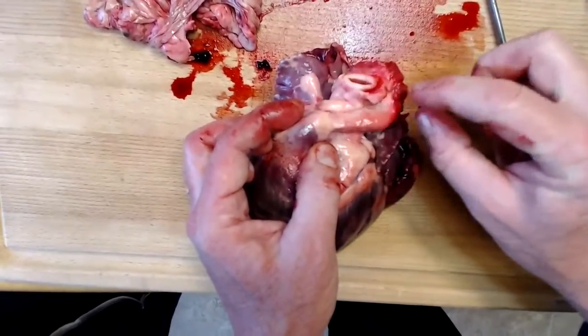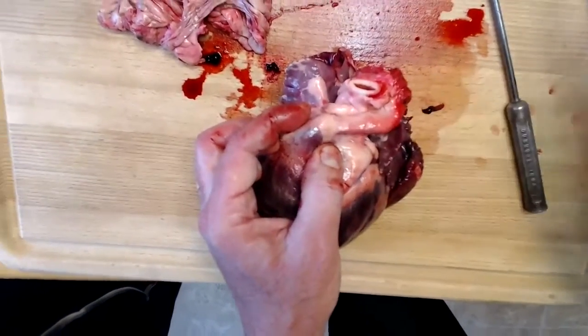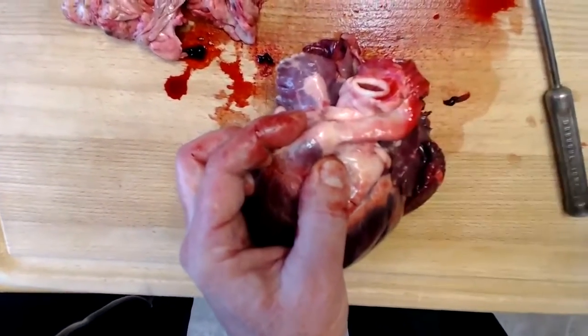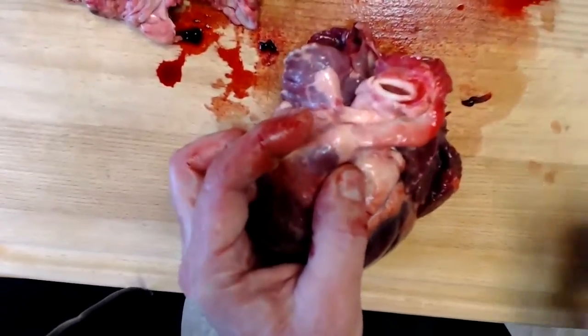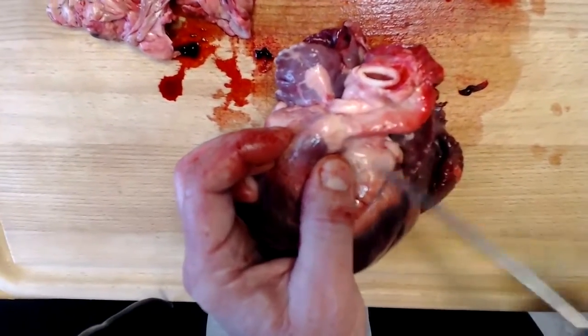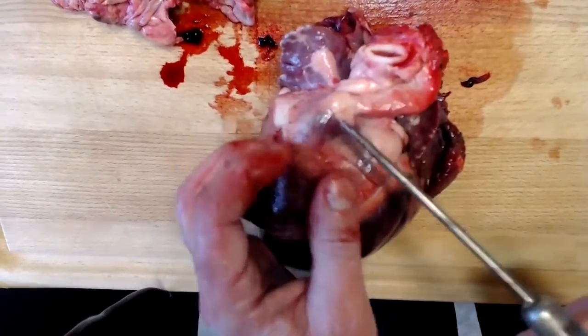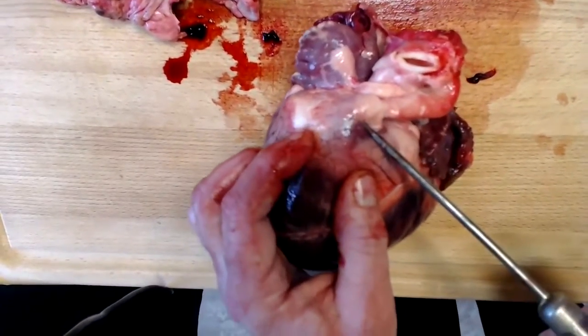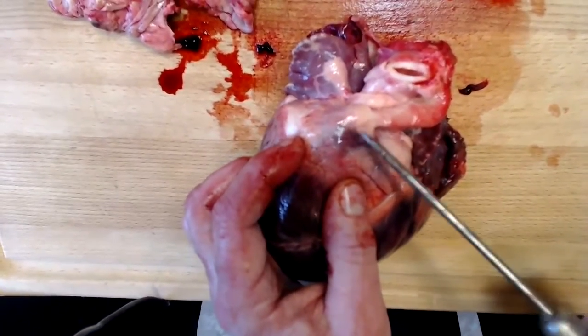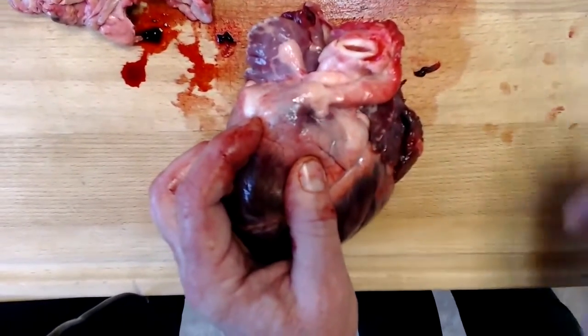It will split into the right and left pulmonary artery, the right pulmonary artery going to the right lung, the left pulmonary artery going to the left lung. So at the very base of this white structure, you see some of the connective tissue here in white. At the base of this, where it meets the myocardium of the right ventricle, will be the pulmonary semilunar valve.